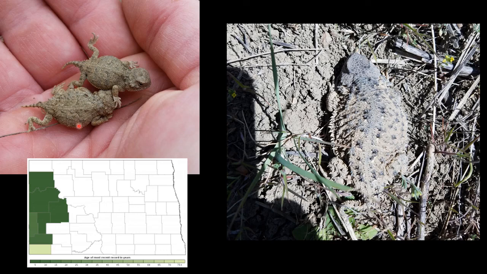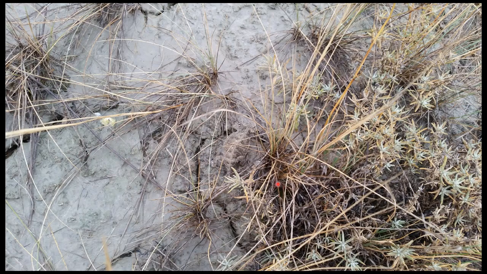You can see these juveniles are quite small. Even the adults here are going to still fit in the palm of your hand. Again, pretty good camouflage out in the arid southwest, so we can see that there's a short-horned lizard right here, right? So the background coloration matches that of the soil typically.